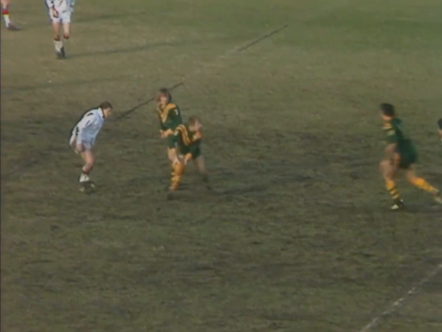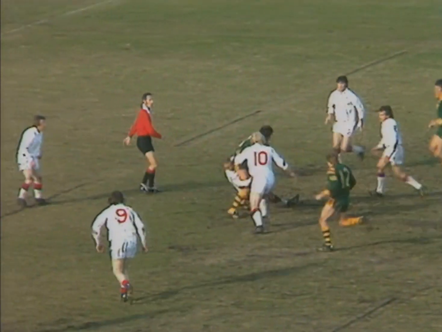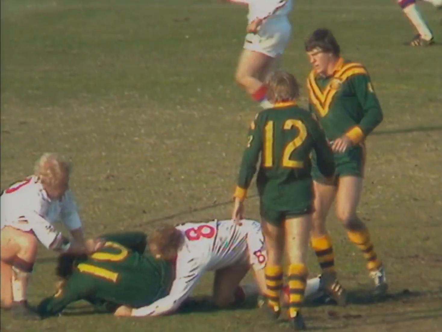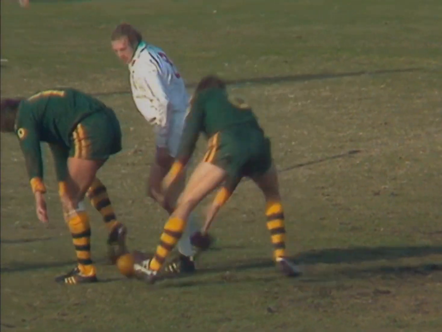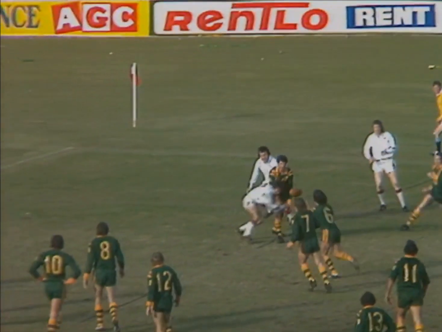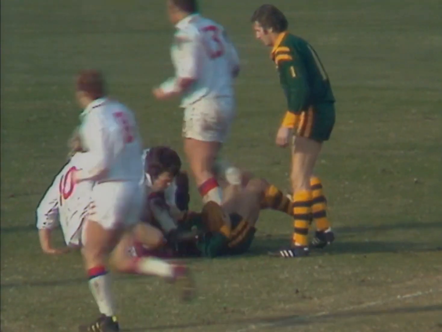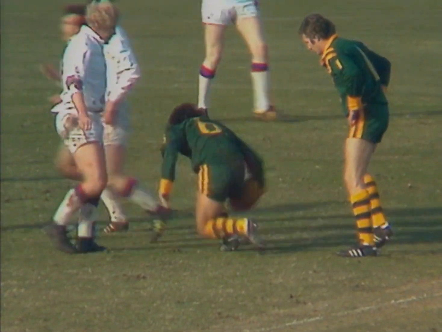Lang at dummy half. Beatson. Platts. Again, Norton the tackler for England, 12 metres short of the English quarter line. Rodonicus. Cronin. Pick up on the quarter line. Fourth tackle. Now let's see what Australia will do.